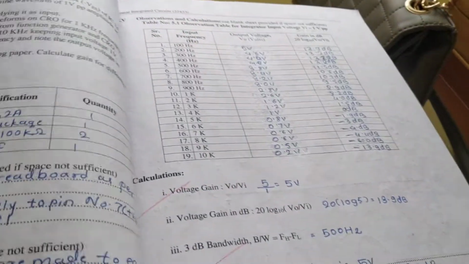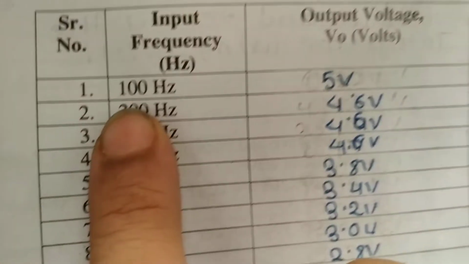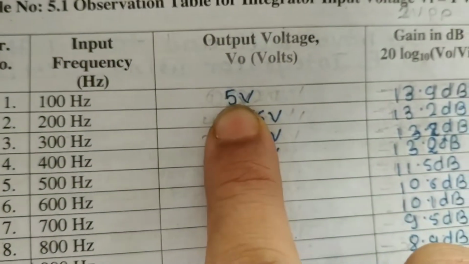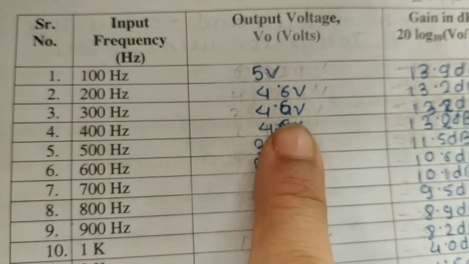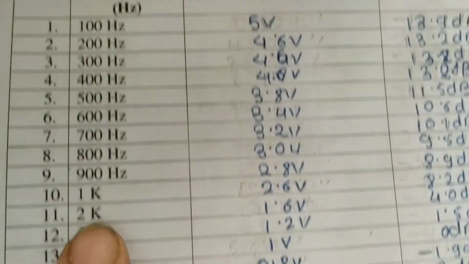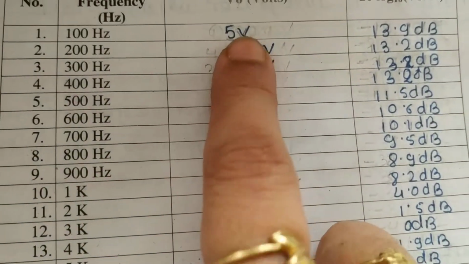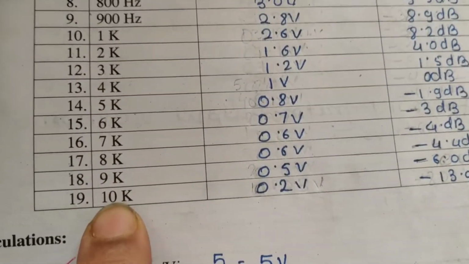Okay, so in the readings you will write that for 100 hertz we got output 5, for 200 4.6, for 300 4.6, not much difference, but as we go from 100 to 1K, then 5 volt to 2.6, then 1K to 10K, 2.6 becomes 0.2.